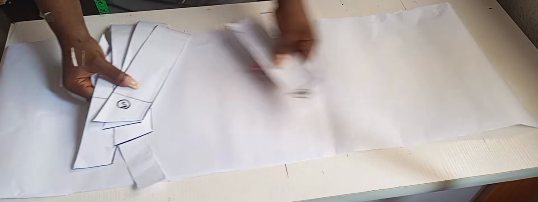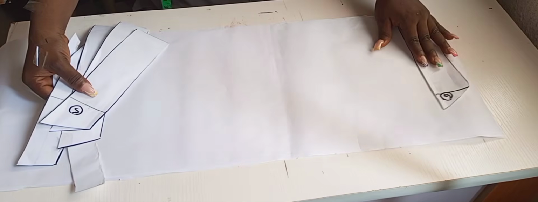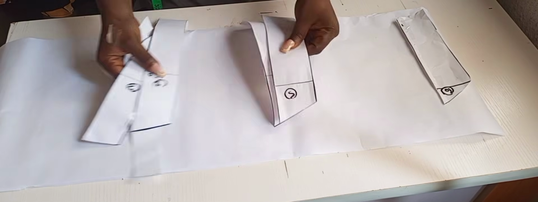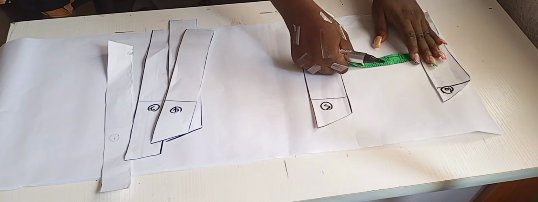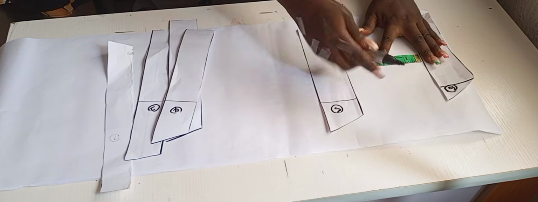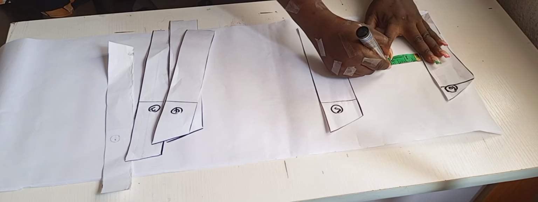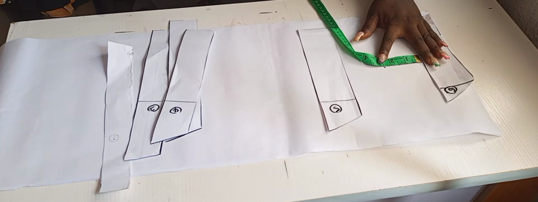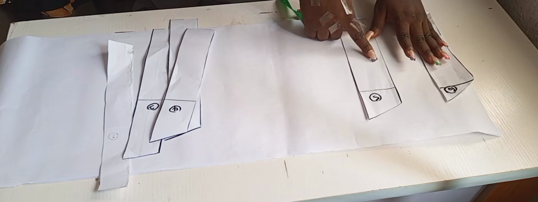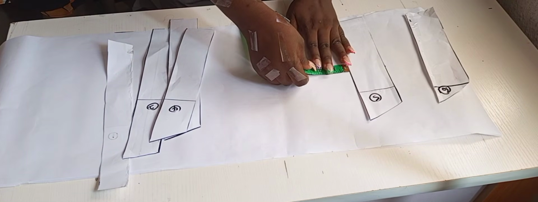So now I'll go ahead to spread this, leaving 2.5 inches spacing. Now that 2.5 inches spacing is how gathered I want this dress to be. You can make use of 3.5 if you want this more gathered. So now I'll go ahead and place it this way, then I will mark 2.5 inches before placing the next one.